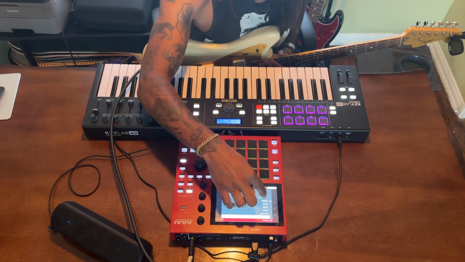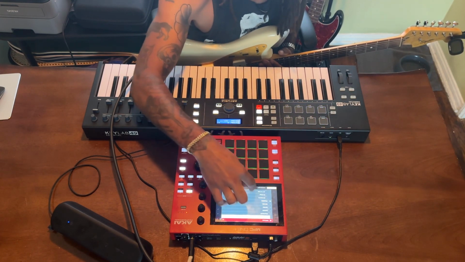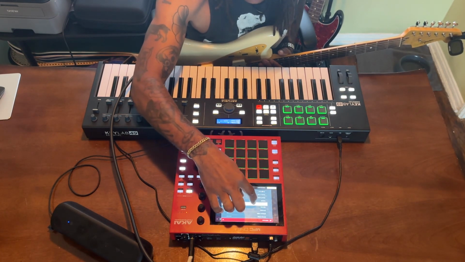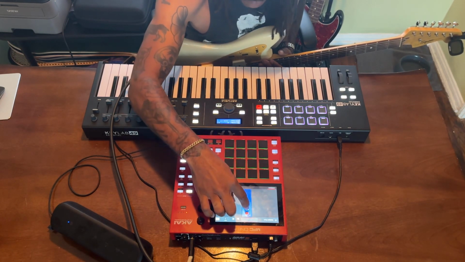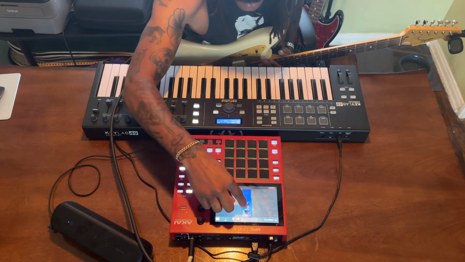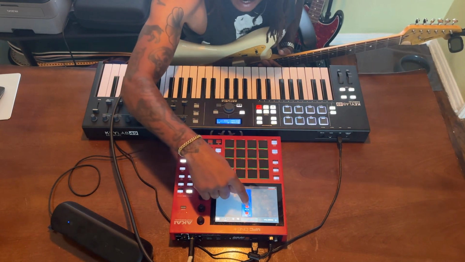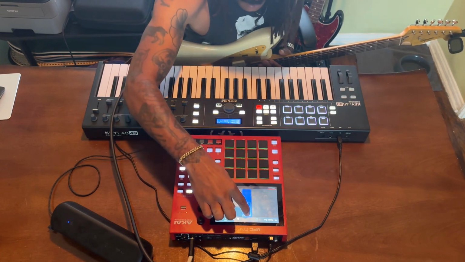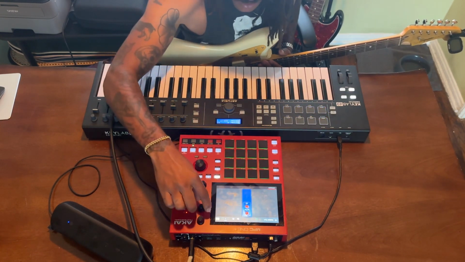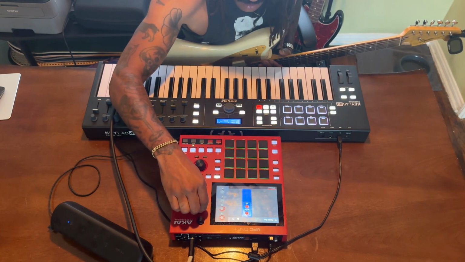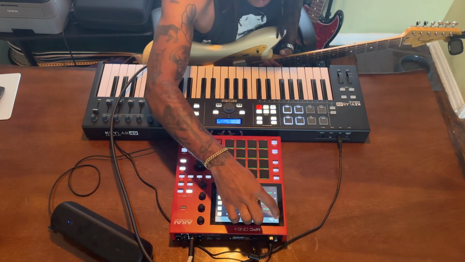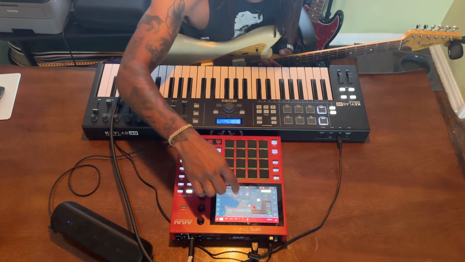I'm not going to put a delay on this actually, but I am going to put that auto pan on there. And for this one, I'm just going to do an eighth note. Yeah, let's do the eighth. I'm going to turn the wet all the way up, so all you hear is the panning. All right, let's see how that sounds.